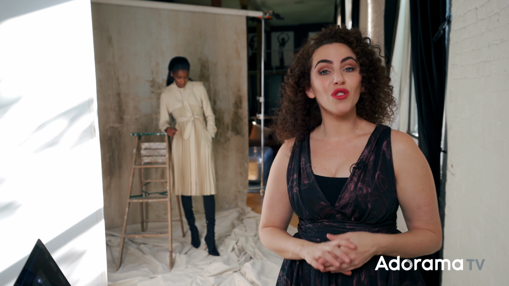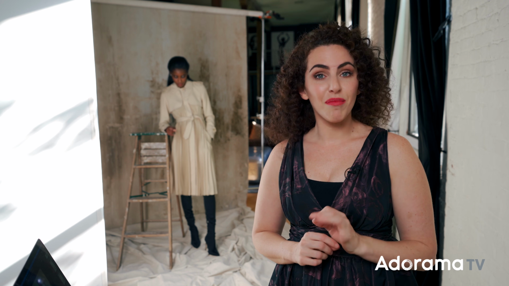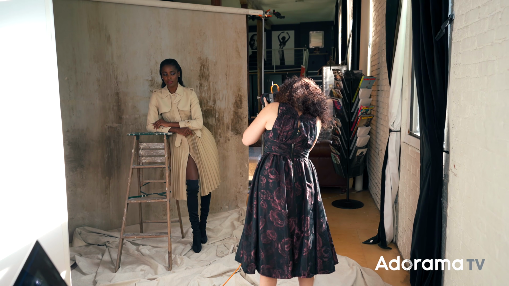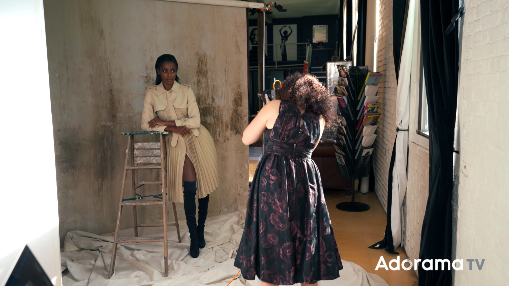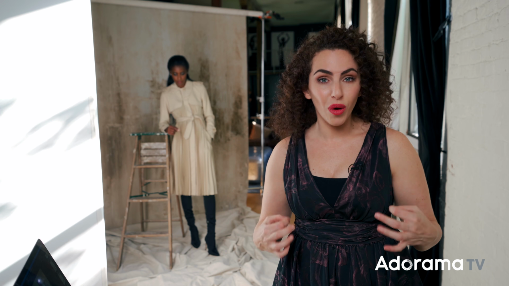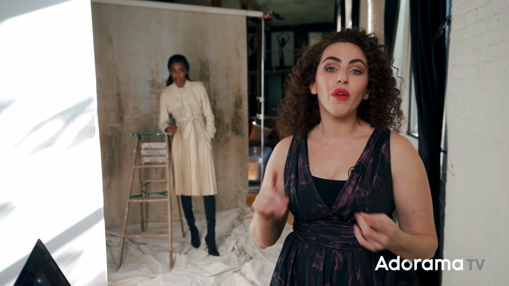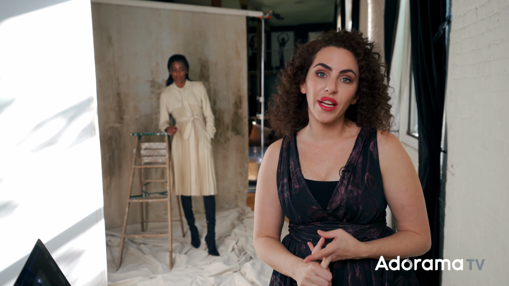For that reason, I'm going to be using my face and eye tracking to make sure that I'm getting the eye closest to the camera in focus. Now I want to make sure that I'm not shooting too wide of an aperture because I do want to make sure that the clothing is sharp, and I want to make sure I can see the detail in the fabric.